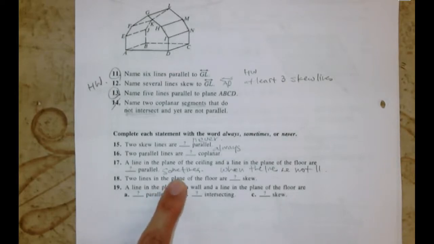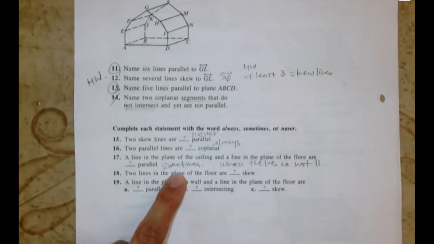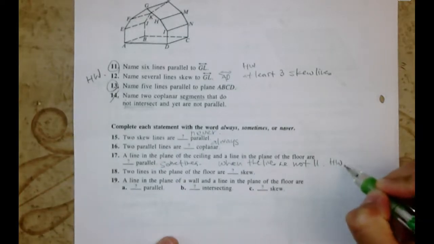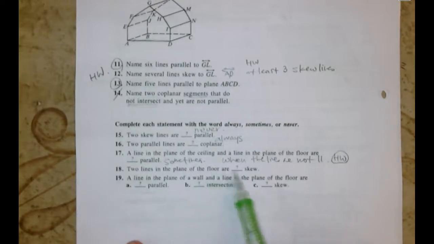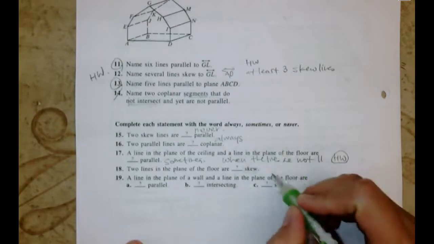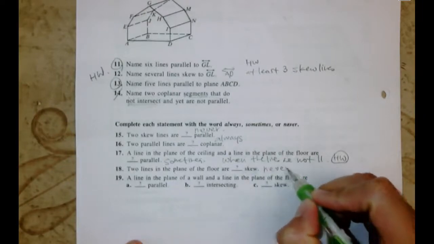If sometimes means they are not always parallel, then when they are not parallel, what are they? That's homework. Two lines in the plane of the floor are skew? Two lines in the plane means they are coplanar, so they cannot be skew. That's a never. All right, last one.